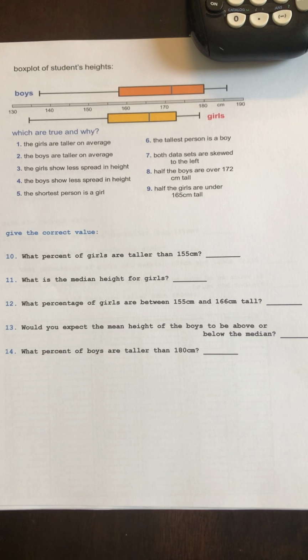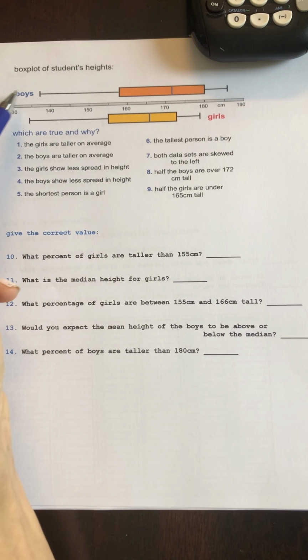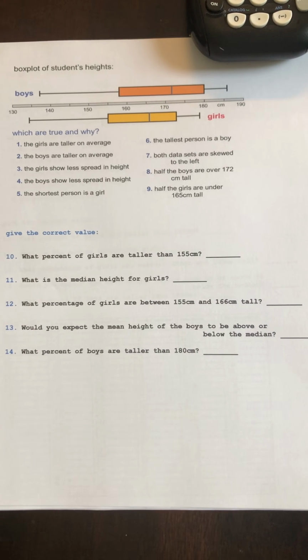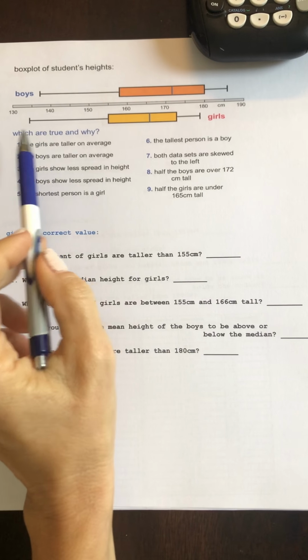We are going to rework the problems that you saw on the PowerPoint. I'm hoping that you tried them on your own. These are box plots of student heights, boys and girls. And we're going to answer some of these questions that are here, these 14 questions. Hopefully you tried them on your own again. Okay, so which are true and why?